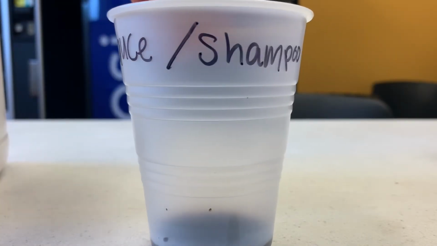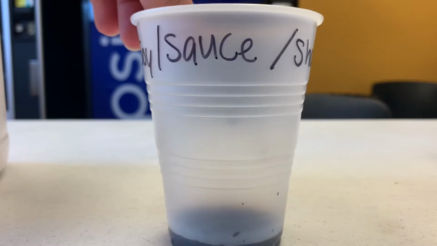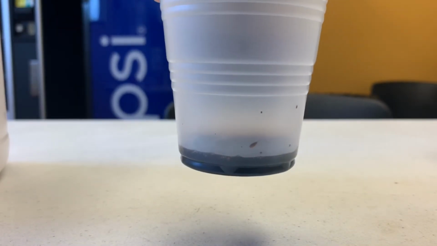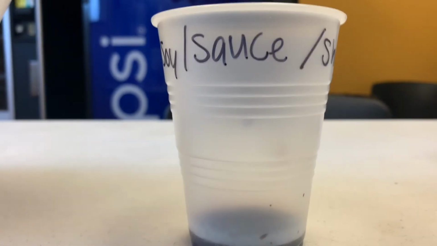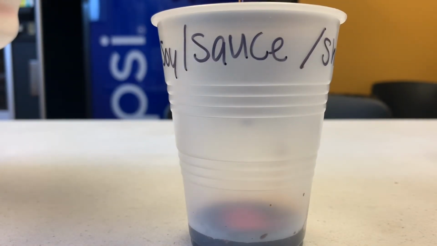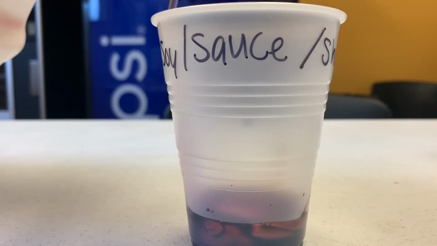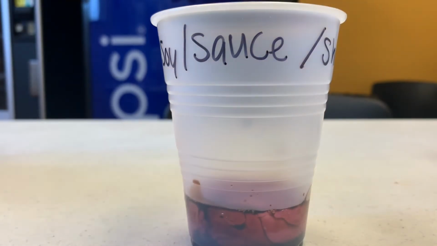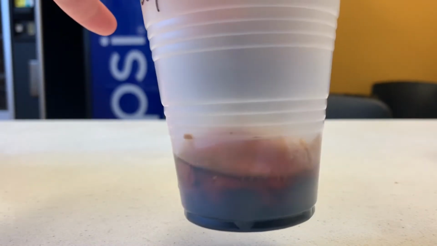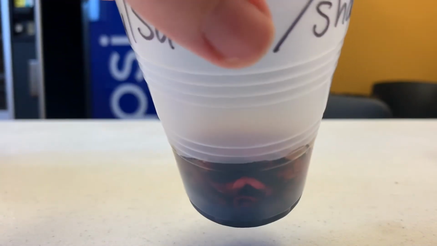In this experiment, we're going to talk about density and viscosity. So in this cup, I have soy sauce, and I'm going to put some shampoo in it. We're going to see what happens. As you can see, as I'm putting the shampoo in, the shampoo is floating to the top, and the soy sauce is sinking to the bottom.